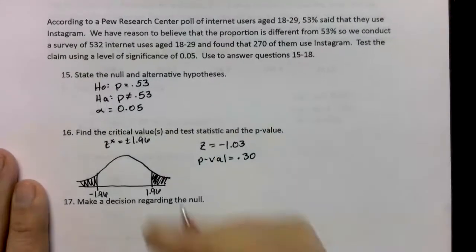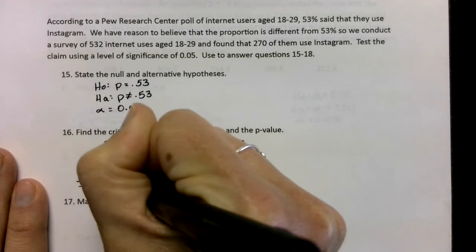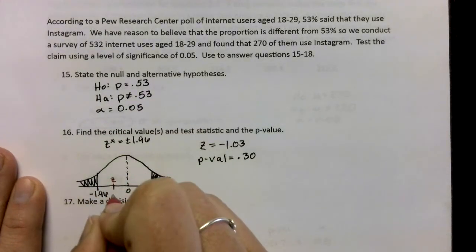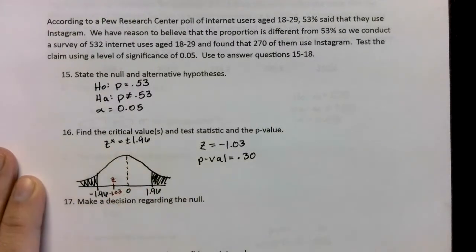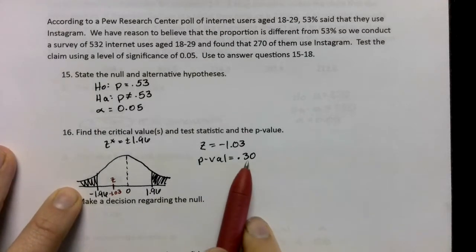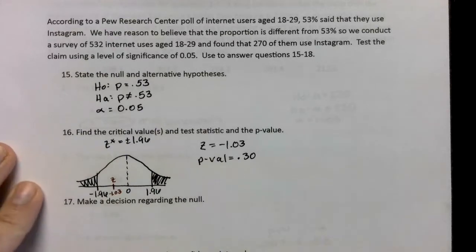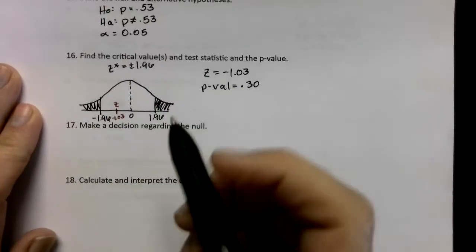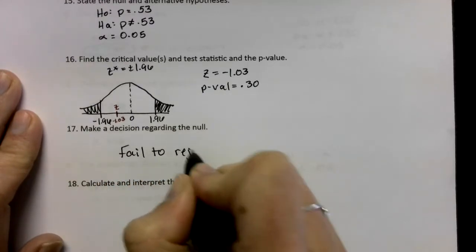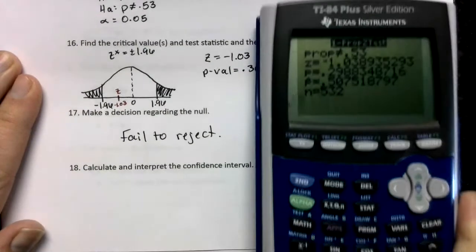Okay, so on my picture, remembering that this is based on a standard normal distribution, so z is in the middle. So my test statistic is out here, did not make it to the cutoff, and my p-value, 30%, is clearly not less than 5%. So make a decision regarding the null. So the decision that we get to make here is that we fail to reject. So now calculate and interpret a confidence interval.